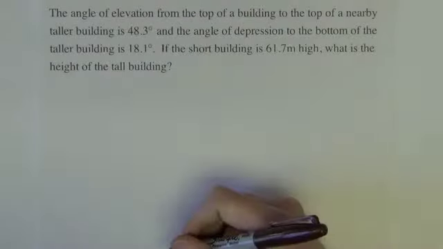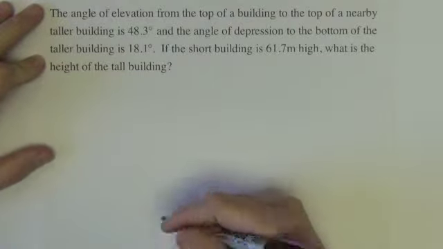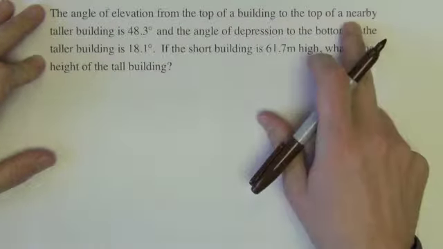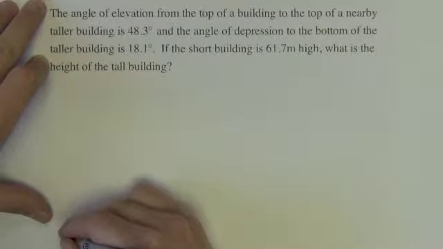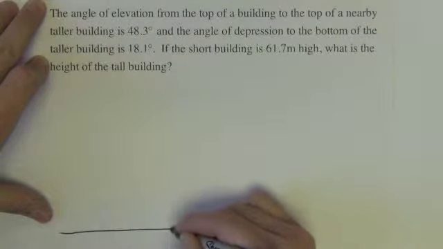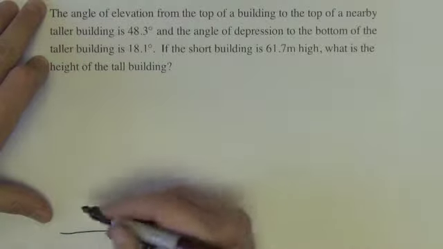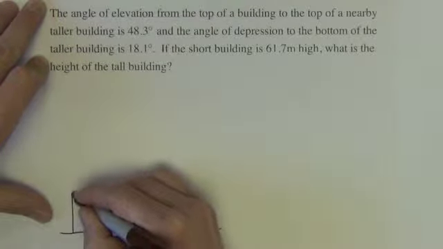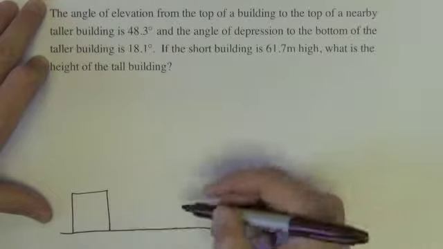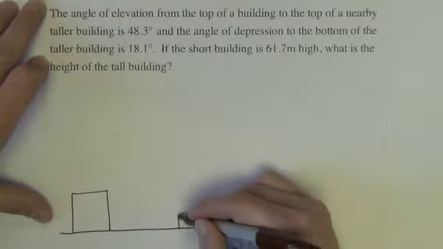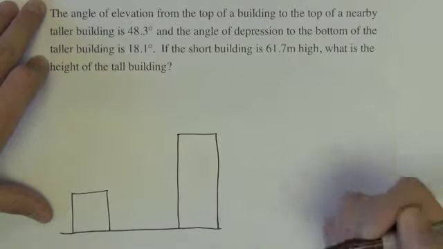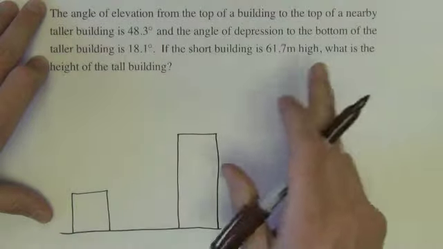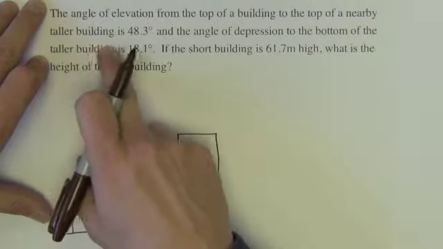This next problem is kind of a fun one to try and draw. It says the angle of elevation from the top of a building to the top of a nearby taller building. So let's just start with two buildings. Okay, so it's building number one. Here's my taller building. Okay, so I've got two buildings. Obviously one's taller than the other. It says a nearby taller building.